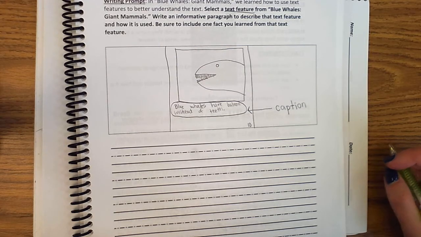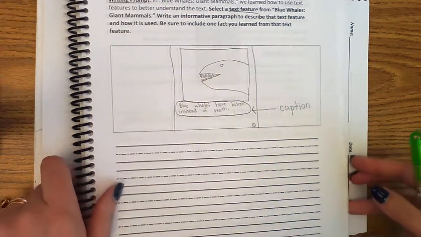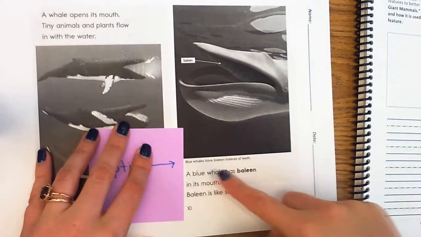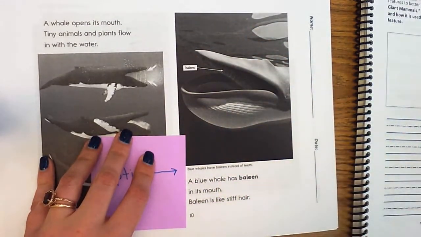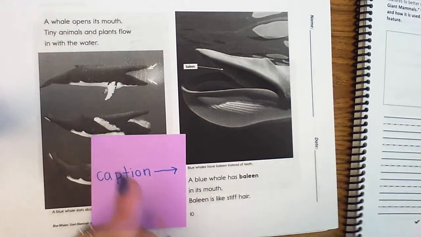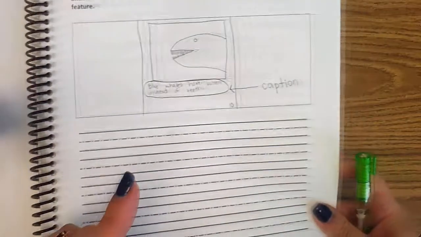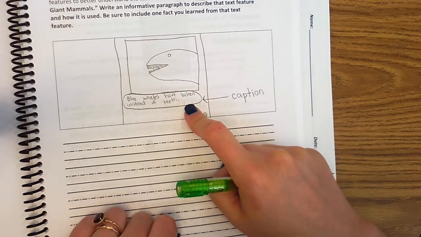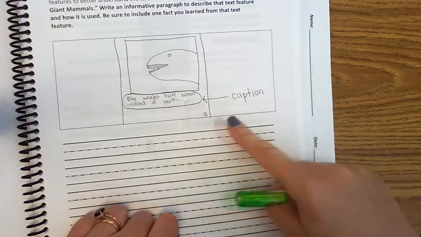So your job, friends, is to draw this picture. If you need help, your teacher can show you the picture on page 10. You're just going to draw the picture from page 10. You're going to write the caption, and then here's the most important part. After you write the caption, bring our eyeballs to it by circling it, starring it, putting a box around it, and you must label it.